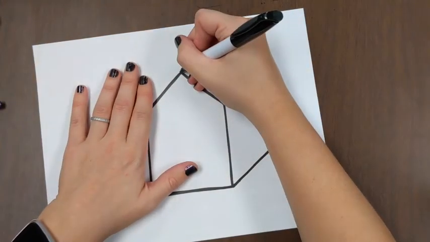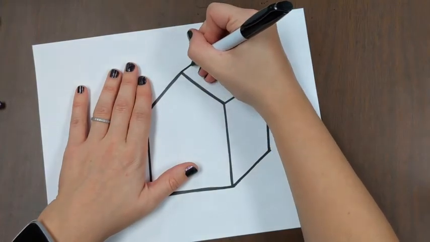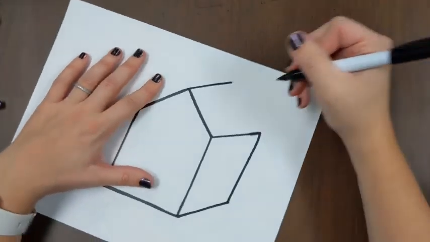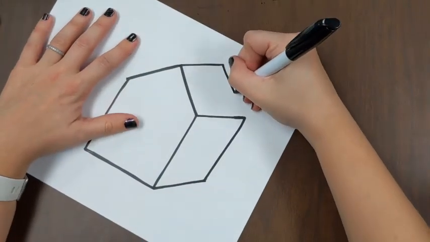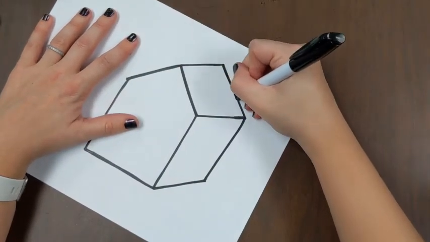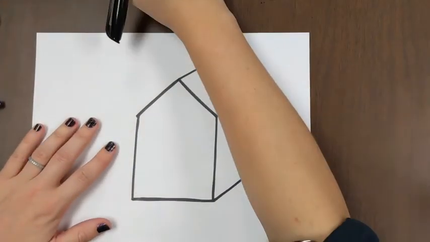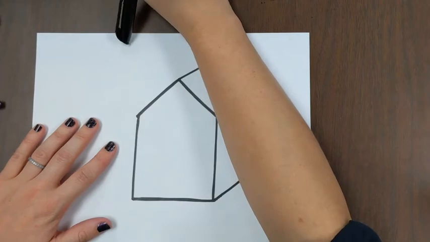So my lines aren't perfectly parallel, but they will do for now. And I'm going to go to the top of my roof line and make that same diagonal. Once I have that, it's going to come down to connect to my other line. And woo, I've got my basic house shape.